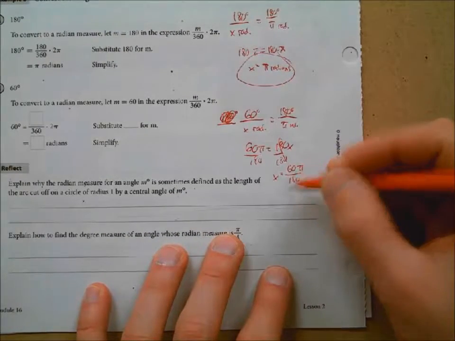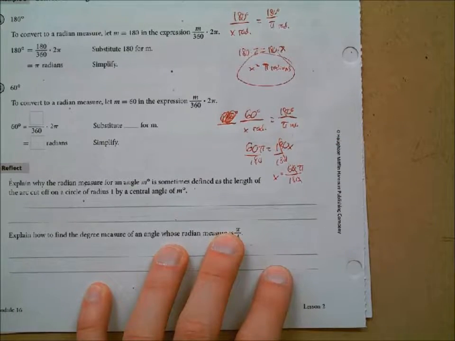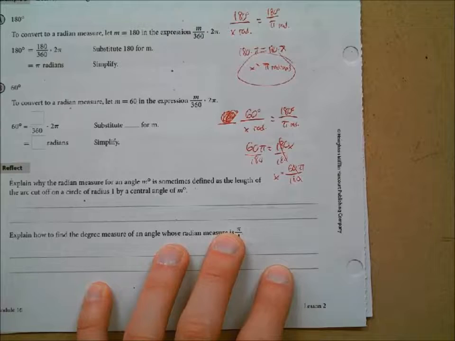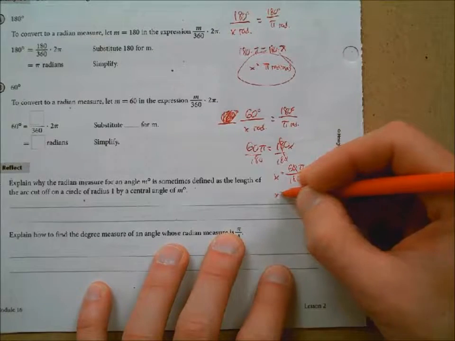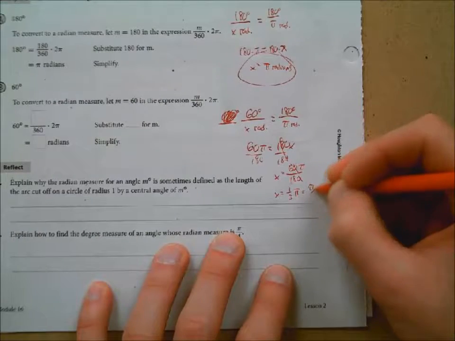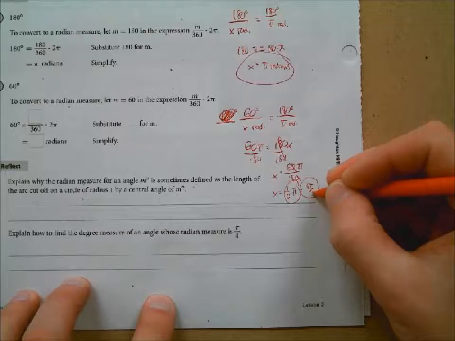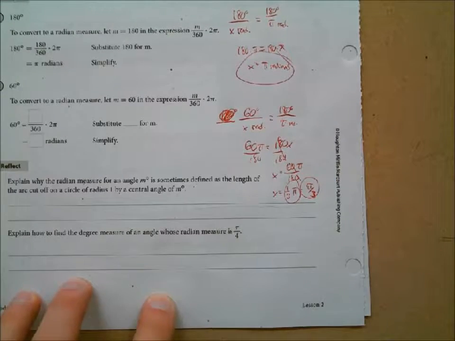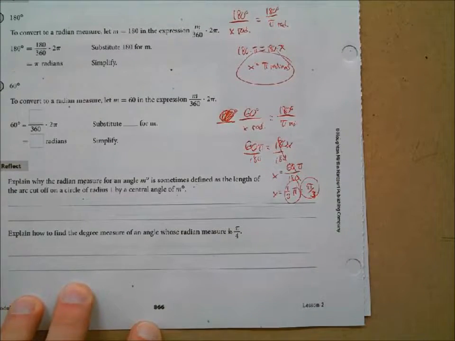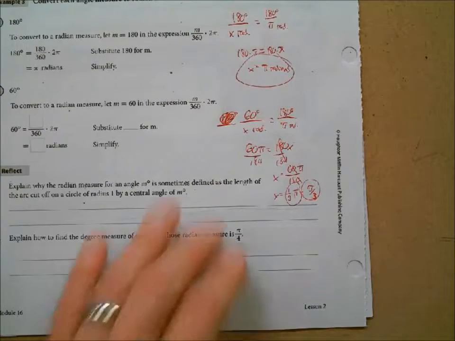60 and 180, well, we can both divide those by 10, so it's 6/18. But what does 6/18 simplify to be? 1/3. And so you can say x is 1/3 pi, or if you want to, you can say pi over 3. Okay. So 60 degrees is pi over 3, or 1/3 pi.